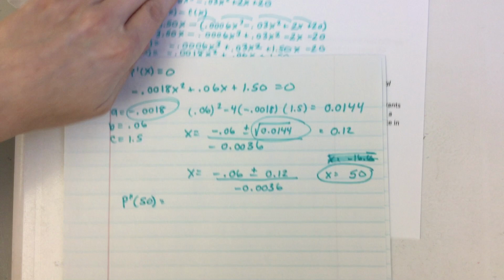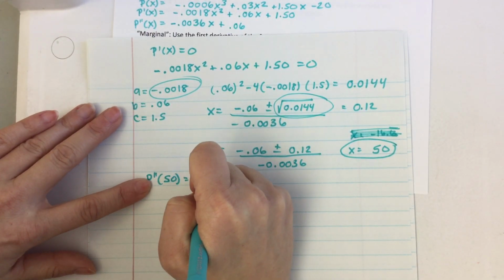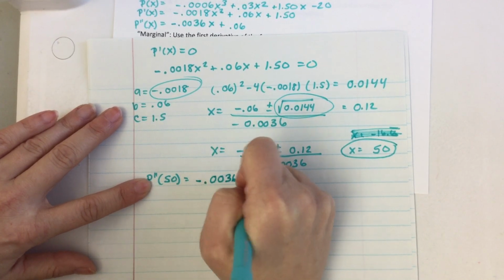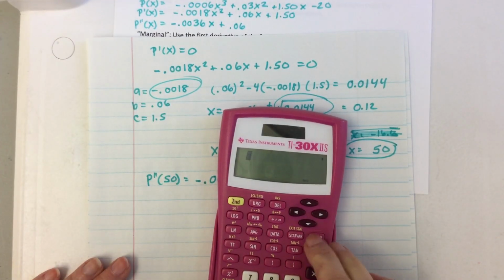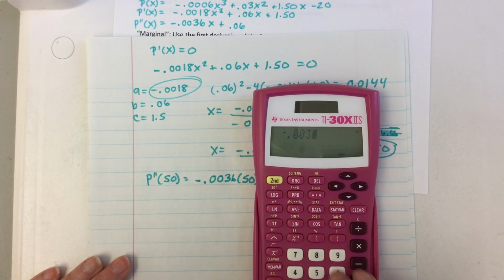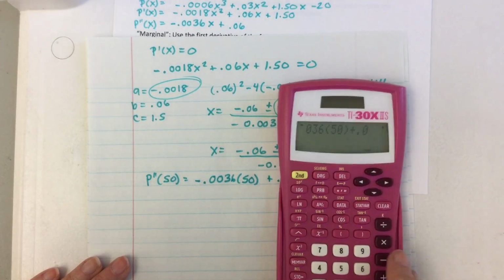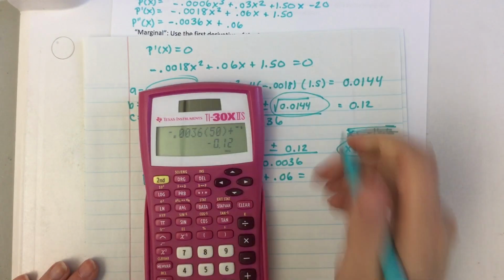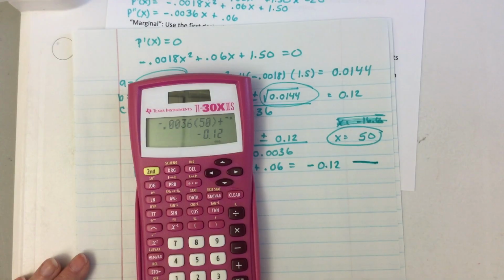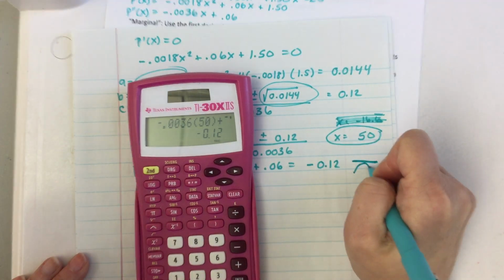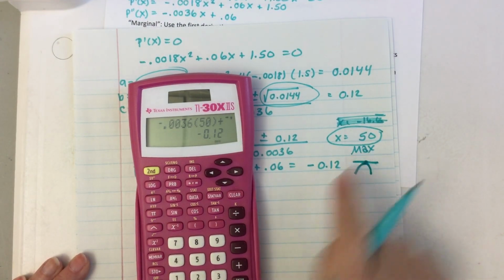So I have to take the second derivative and fill in 50 just to make sure that we are maximizing. Negative 0.0036, 50 plus 0.06. If I go ahead and just fill that in, remember, it doesn't matter necessarily what the number is. What matters is if it's positive or negative. Okay, I have negative 0.12. So at 50, that's when my slope is horizontal. This is negative, so it's concave down at that point. That means that this is a maximum. That's what we wanted. So 50 pairs.